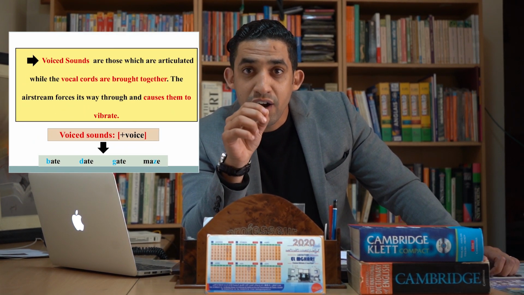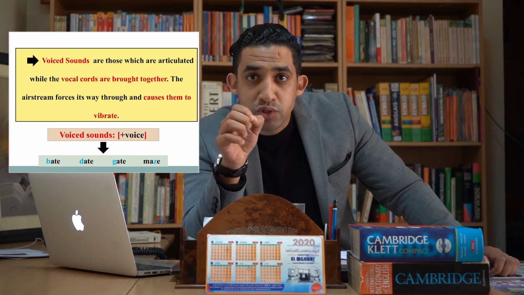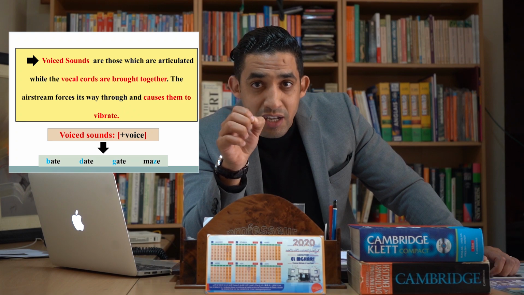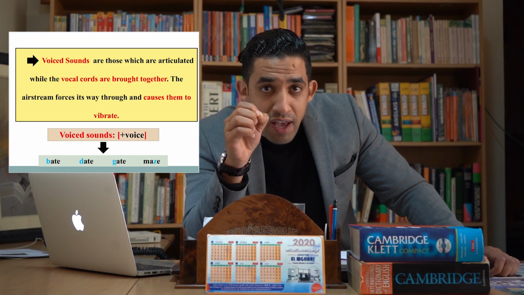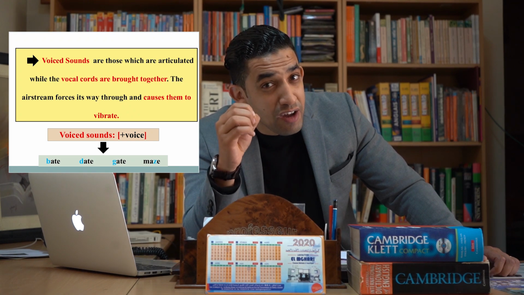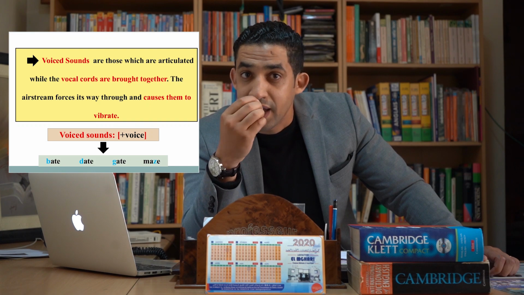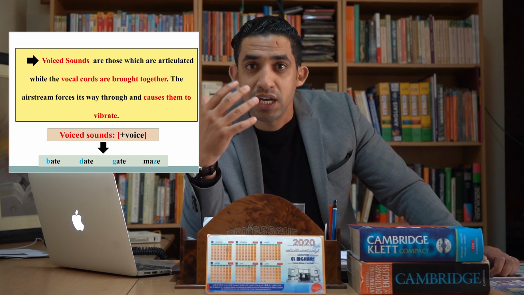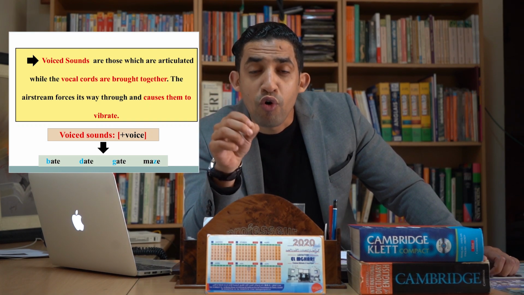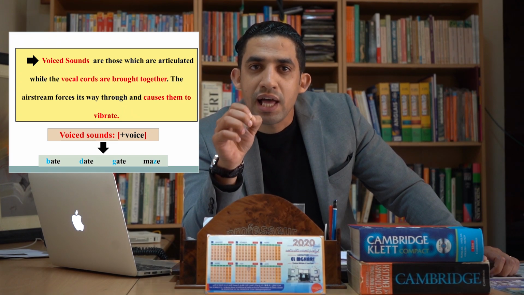The other category is voiced sounds. They are those which are articulated while the vocal cords are brought together. The airstream forces its way through and causes them to vibrate. So this vibration makes them voiced, like the sounds b, d, g, z. They are voiced, so they are considered plus voice.